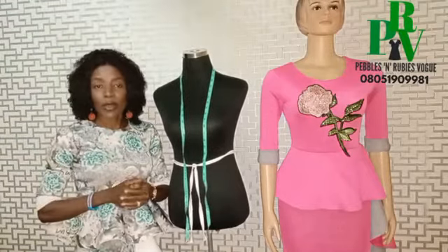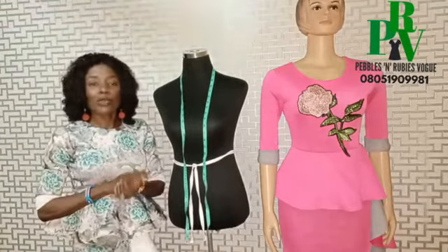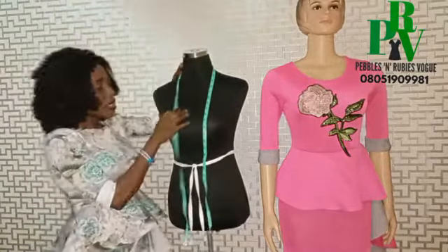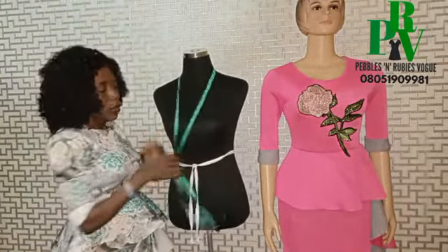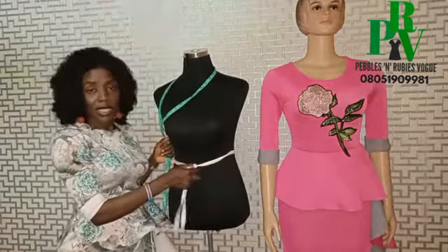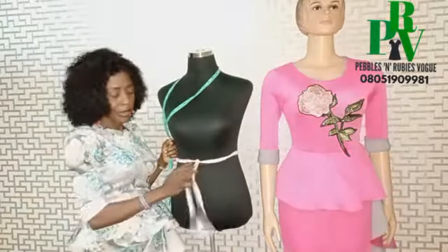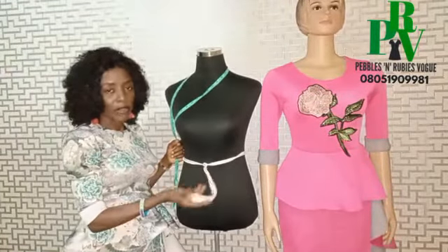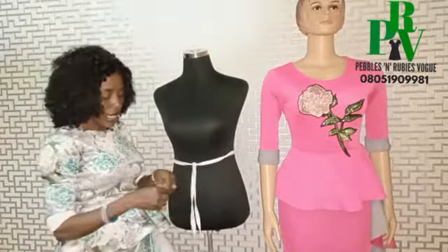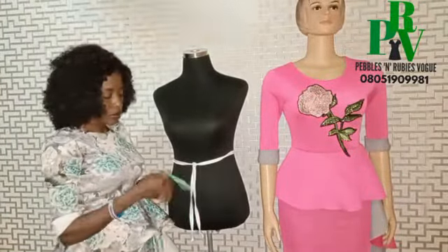My name is Bukola. In today's class, we'll be taking body measurements. Let's get to work. The first thing you do on your mannequin or the dress form is to tie a rope to the waist, indicating the waistline, okay? Just like I have done on this dress form. And then we proceed by taking our vertical measurements.